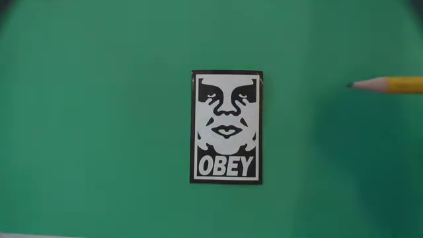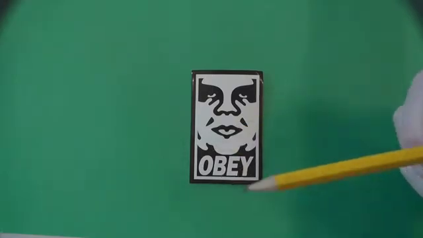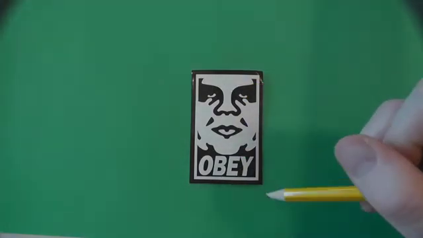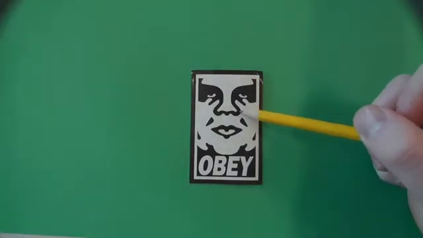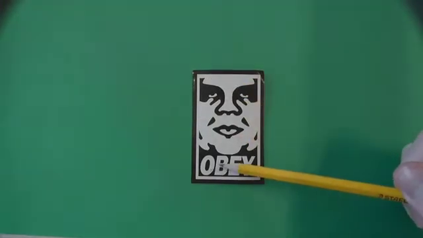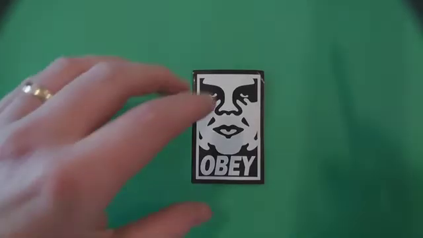As an artist, it's our goal to balance these spaces to make an intriguing image. And by using alternating color patterns or positive and negative space, we can highlight different details. So in this situation, the face is drawn with black positive space, but the negative space of the white creates the word obey.